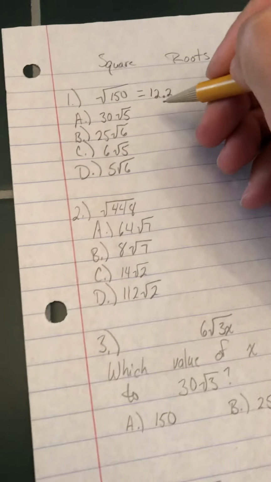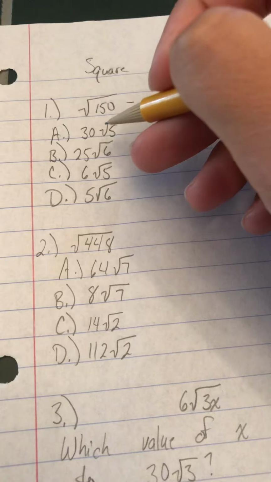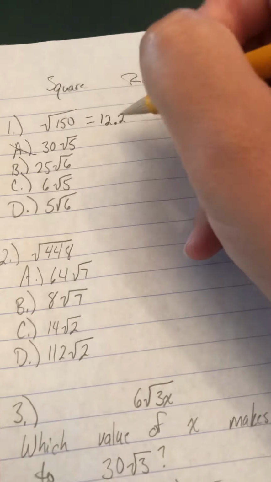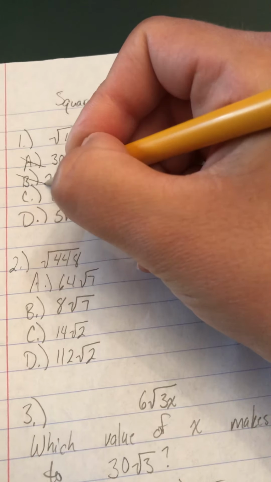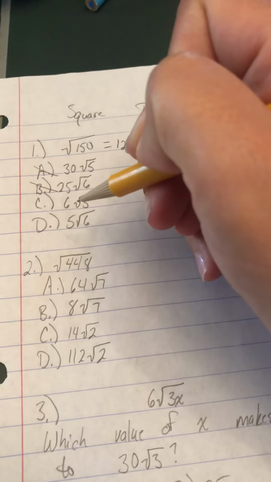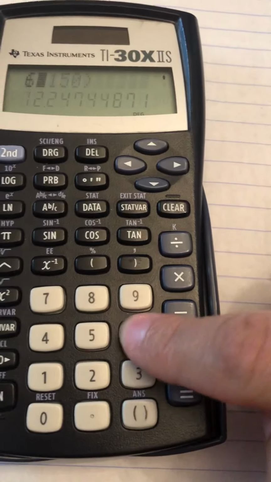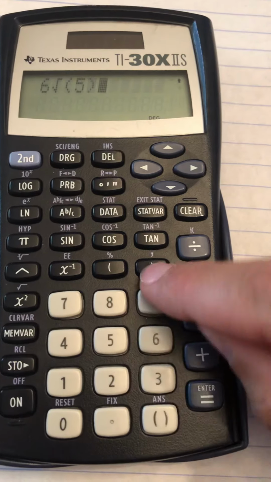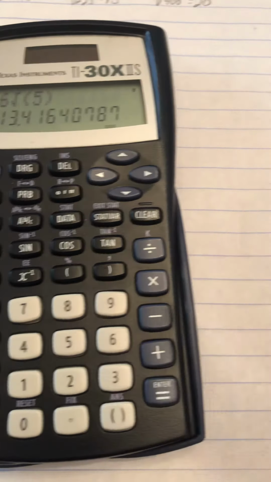Now, 30 is already bigger than 12, so it's not going to be that one. 25 is bigger than 12, so I know it wouldn't be that one. Now I have 6 square root of 5 and 5 square root of 6. So if you do 6 square root of 5, close it, you get 13.4.